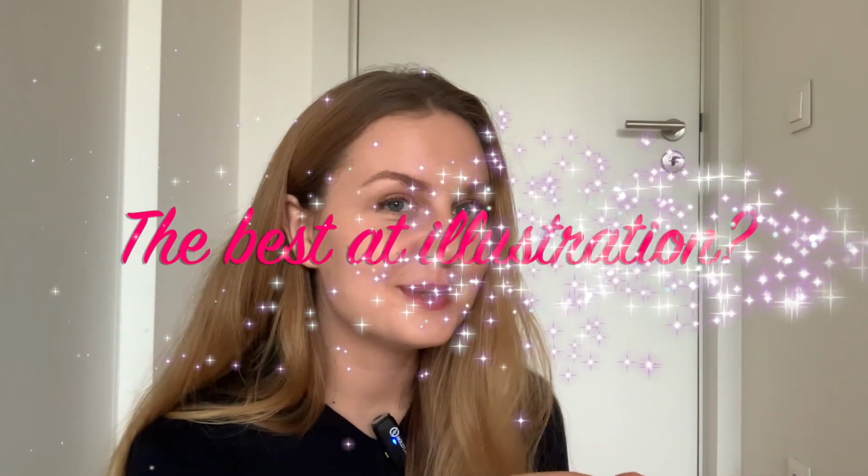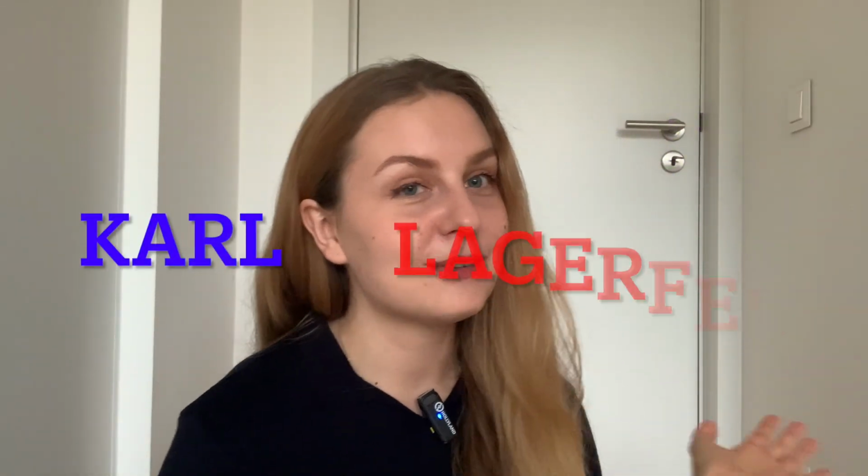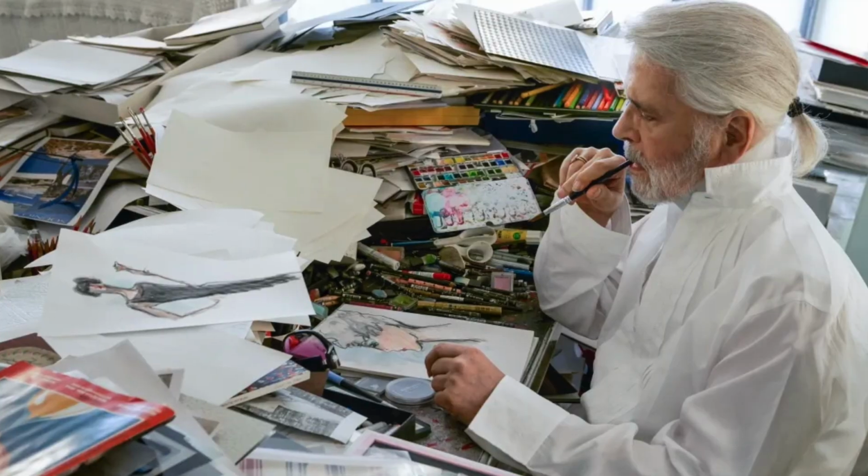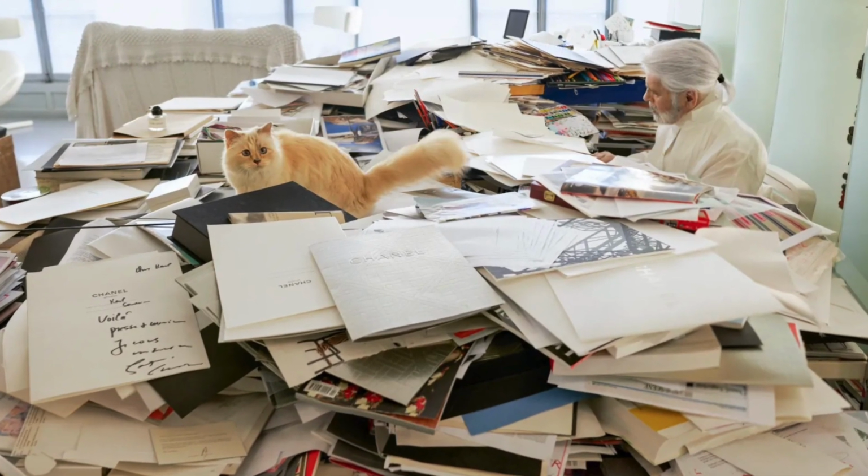Now, which fashion designers are the best at fashion illustration? Maybe let's start with Karl Lagerfeld, as he was quite good in drawing and he made a lot of drawings in his lifetime, as he spent most of his life being fashion designer. I know not everyone is a fan of Karl, but he played a big role in the fashion illustration world and we should speak about it a little bit. He has a very interesting style, so let's see.